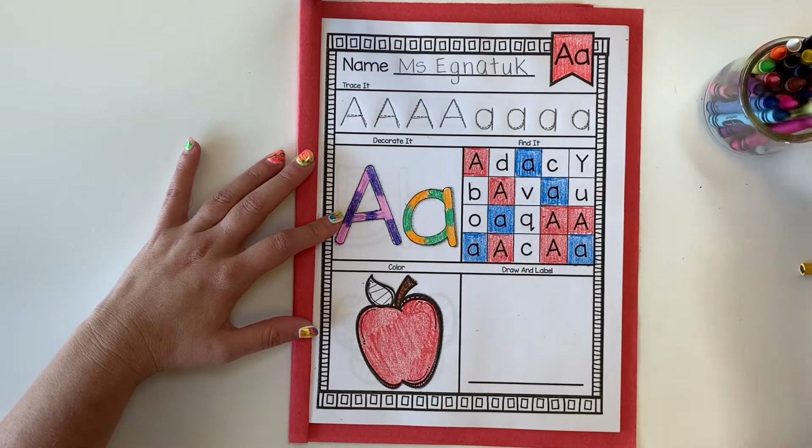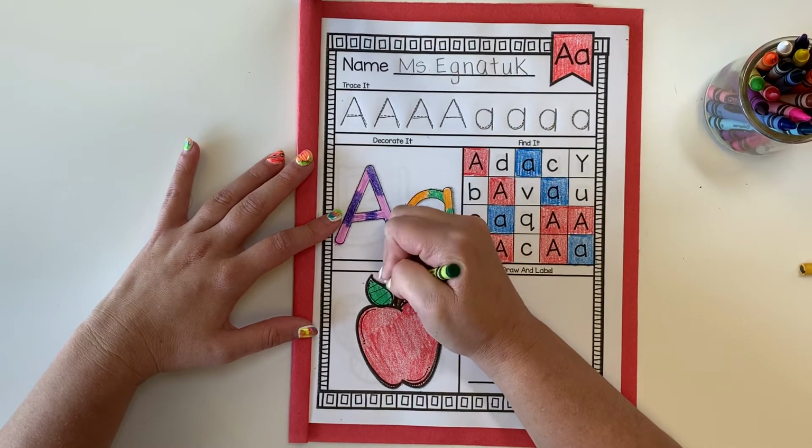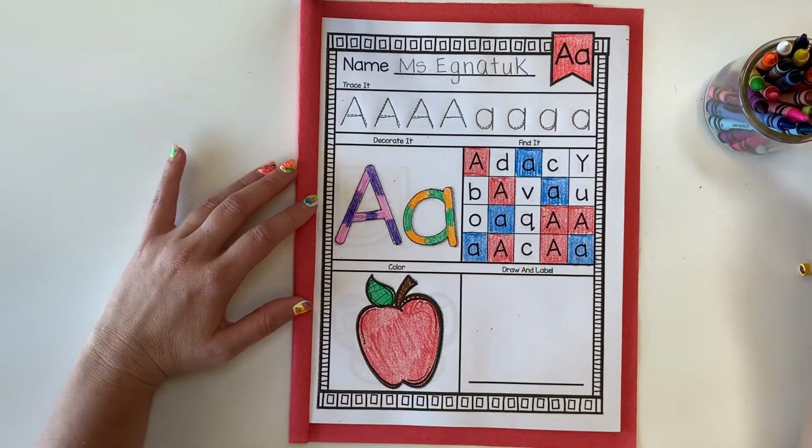I'm going to color the leaf. When apples are growing on the tree, they do have a leaf, but I haven't ever seen one in a store that still had a leaf on it. Usually those are pulled off.